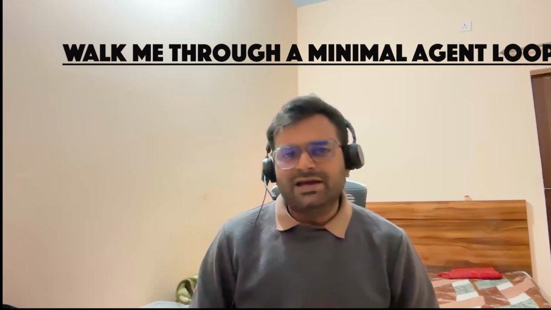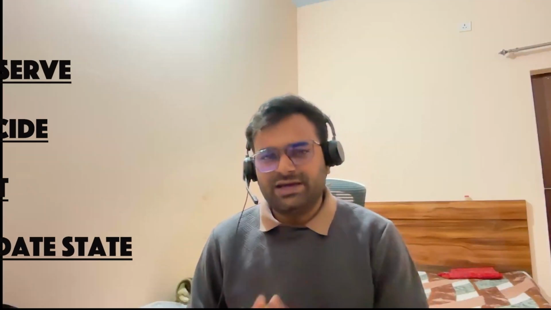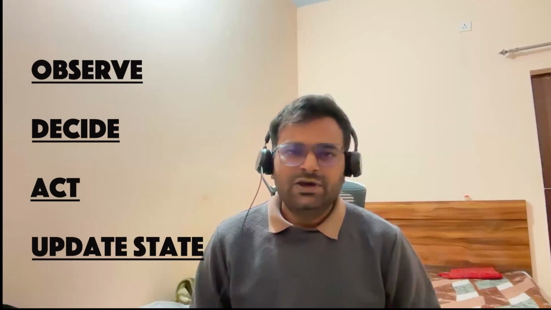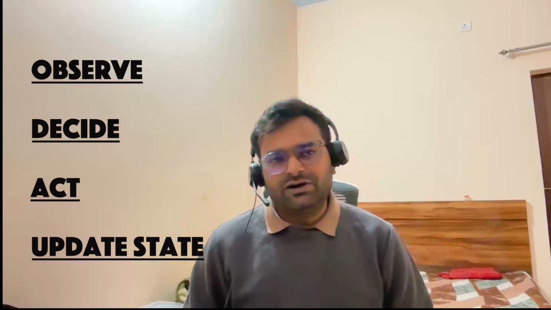At the core, an agent loop is just a repeated cycle of observe, decide, act, and update state. You don't need a giant framework to get autonomy. You need a few very specific components wired together carefully.